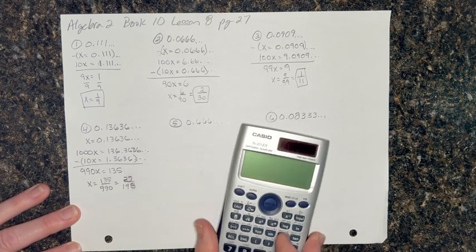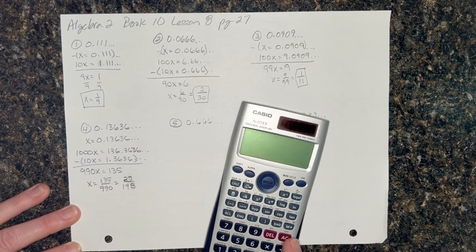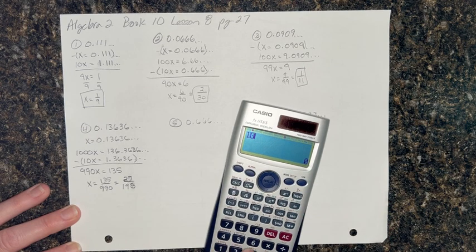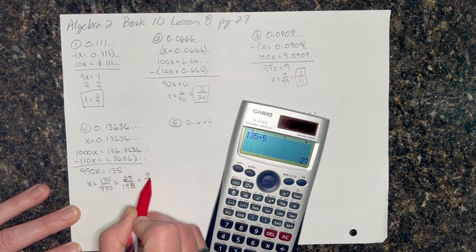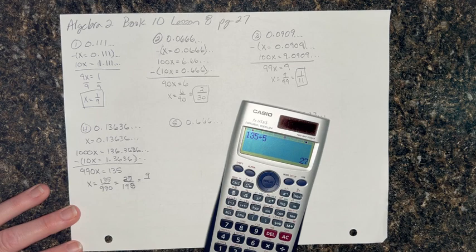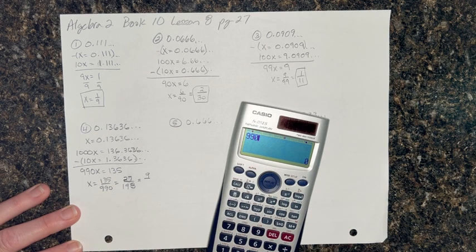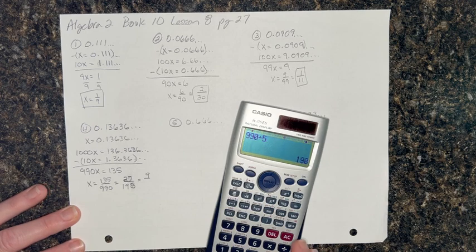Let me get my calculator out just to make sure I'm getting this math right. So I have 135. 135 is where I started, and I divided by 5, which gave me 27. Divided by 3 is 9. This probably reduces farther than that, but let's see. I had 990 divided by 5, which gave me 198.